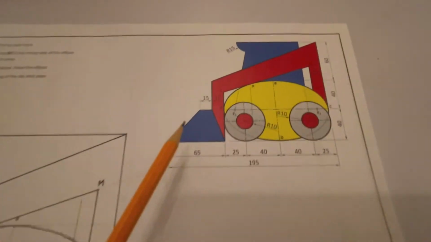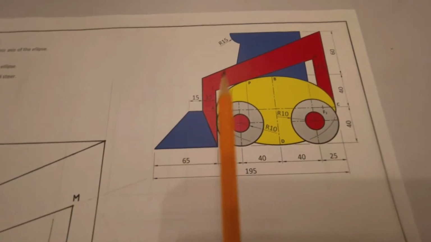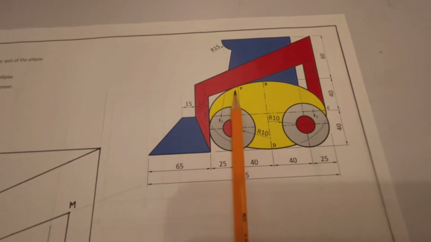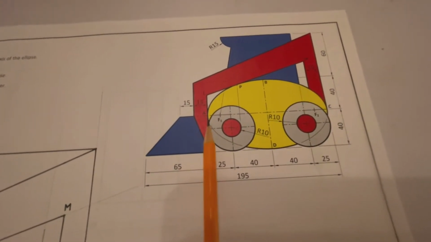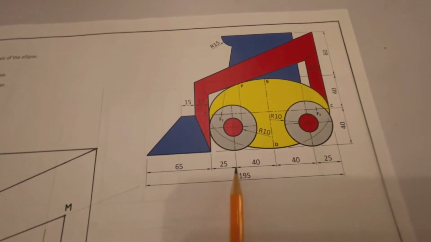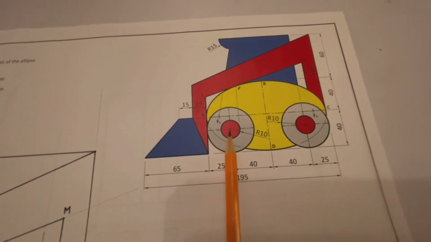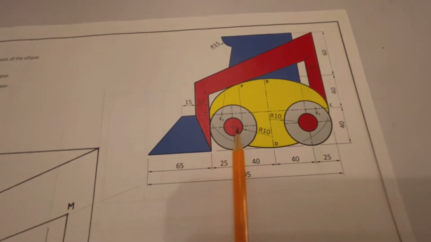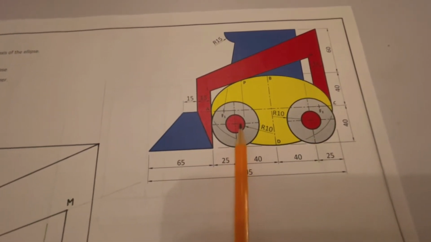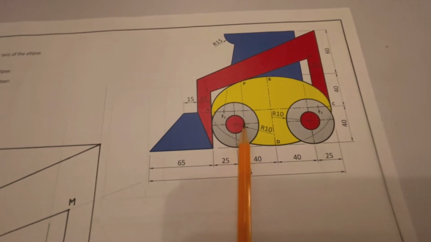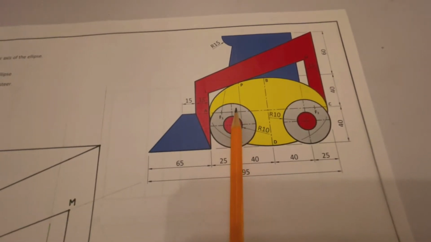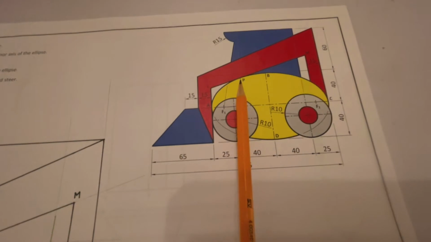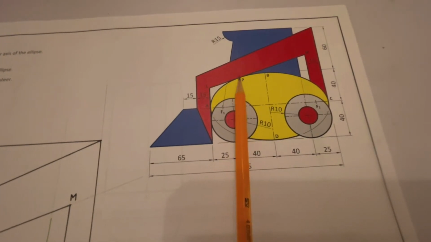Just going over here to the question. In order there to get the point P, which is the point on the curve, if we look at the information from the end of the major axis, you can see we have to measure over 25 millimeters to get the center of these circles here. But this red circle here has a radius of 10. And from the end of this circle, you can see there, from the diameter of the red circle, we can see we have a line extended up until it intersects the ellipse there at the point P. So that's how we get point P on the ellipse.